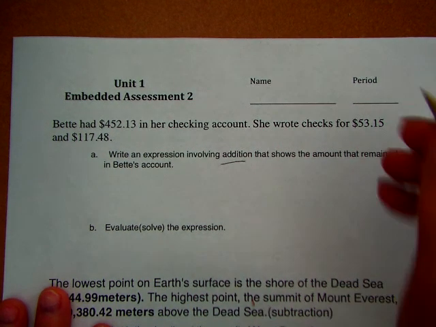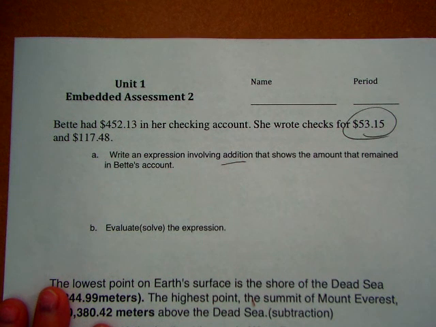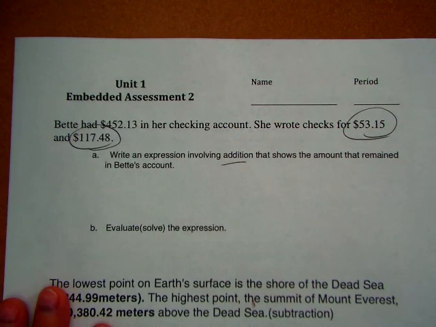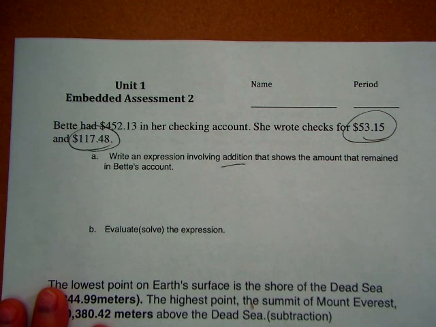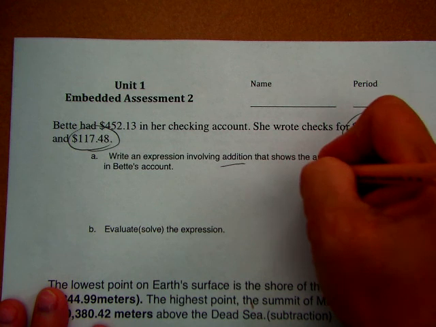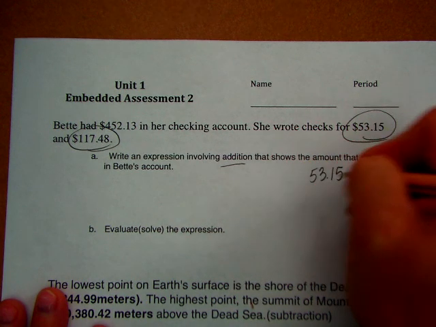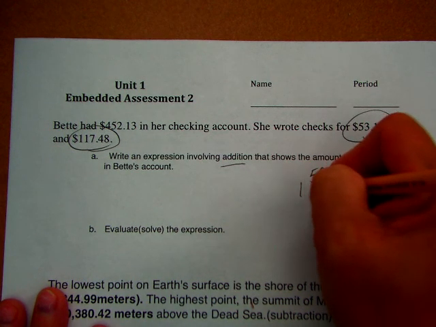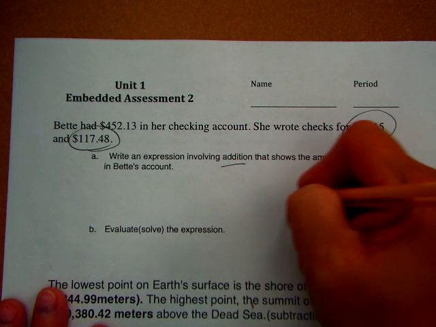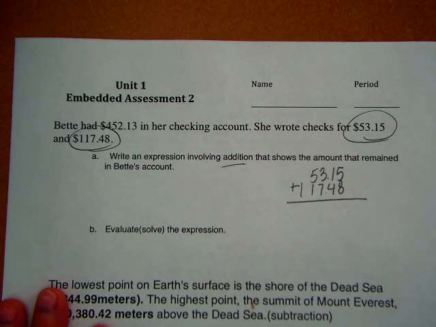Okay? Well, the first thing you do is you have to figure out, first she had these two amounts that she wrote checks for. So she had $53.15 and she had $117.48. So you have to add these two numbers together to figure out how much she actually wrote the checks for.